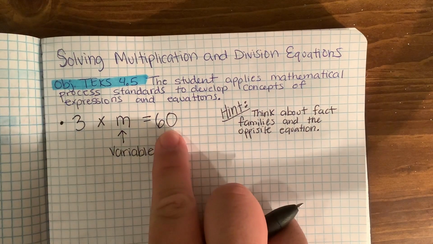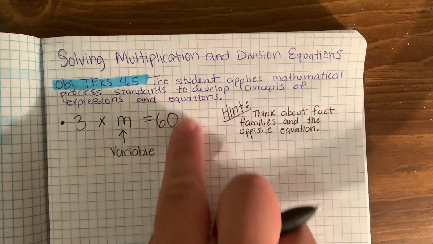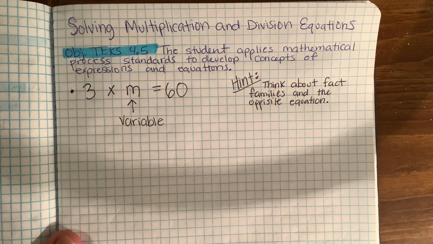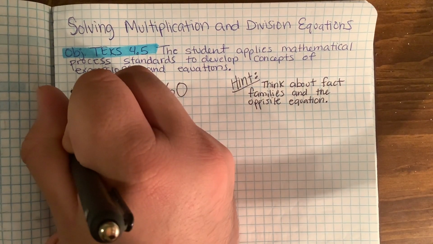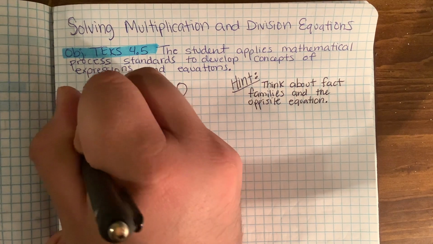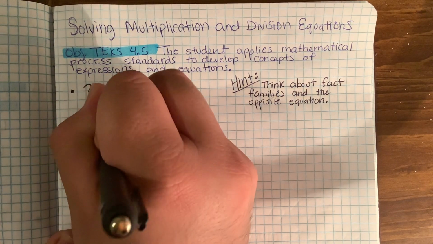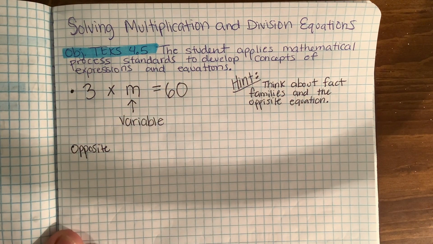So I have 60 and 3. So I know my total is 60. That could be what in my division? So if we're going to do the opposite of it, I think I spelled opposite wrong right there. I'm going to go double check.